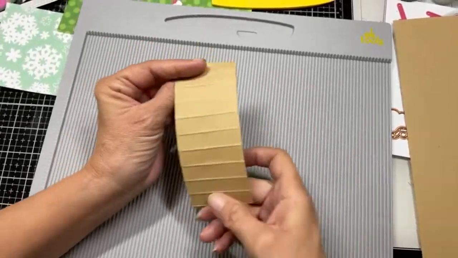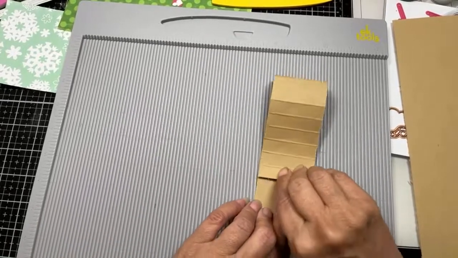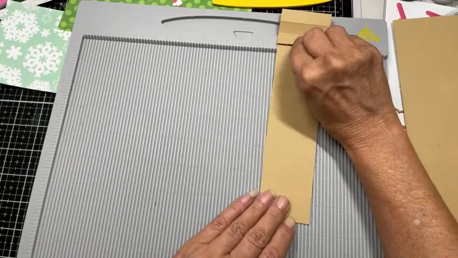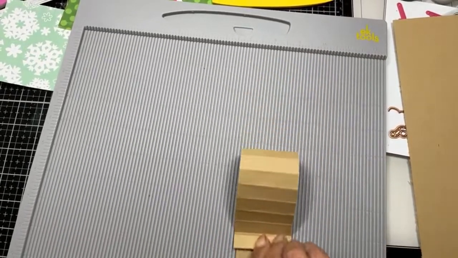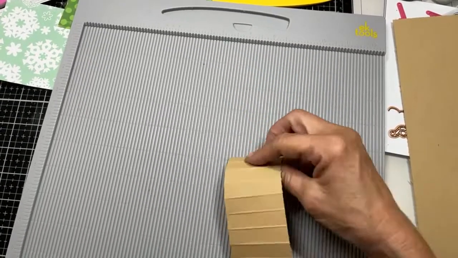All right. So the whole idea of this is because this is going to be able to move like that. You see what I'm doing? Like that. See that? Okay.